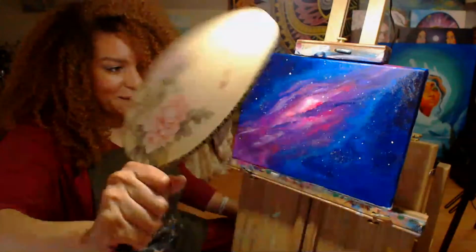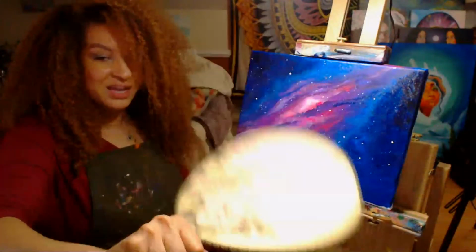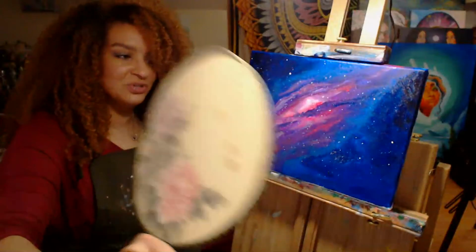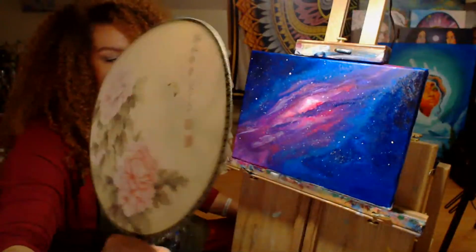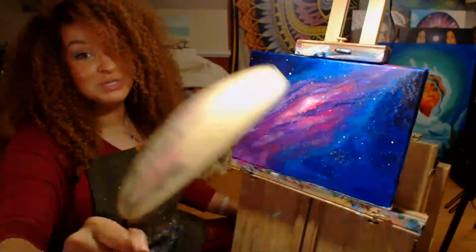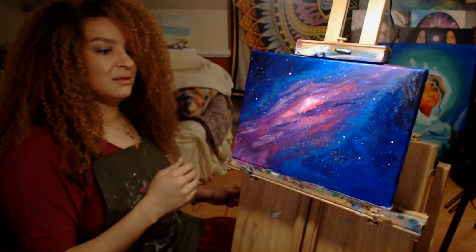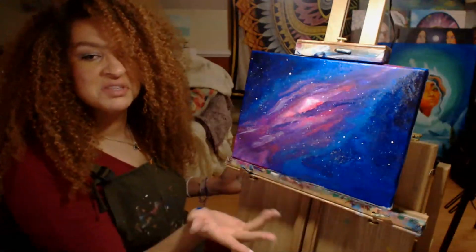All right. And you know that it's kind of dry when it's not super shiny, unless you use gloss paints. If you use gloss paints, it's always going to be shiny. All right, so it's pretty dry.